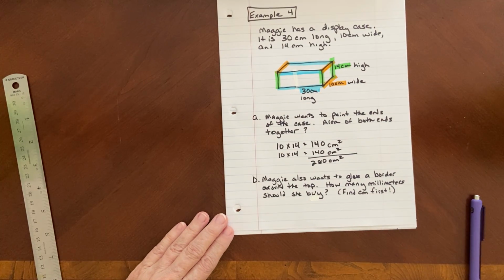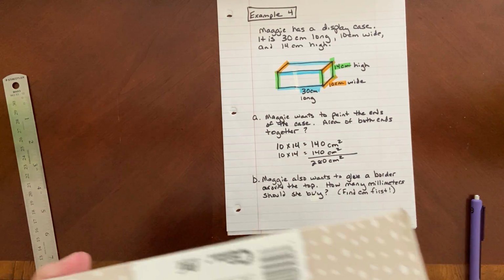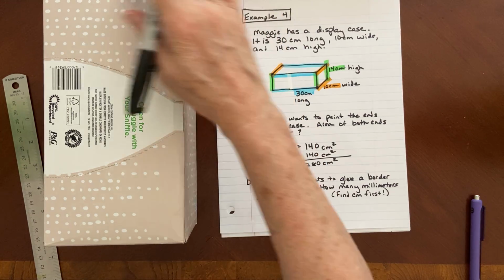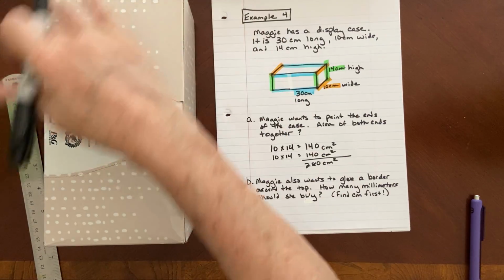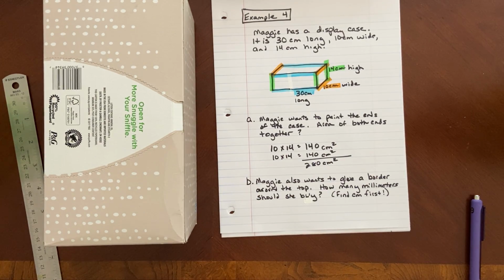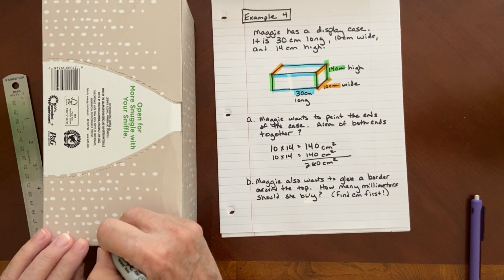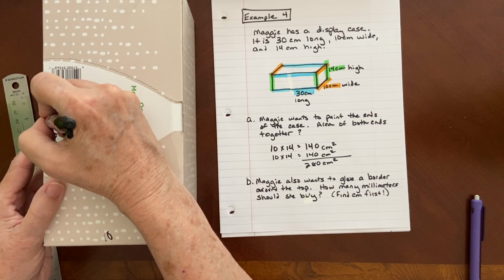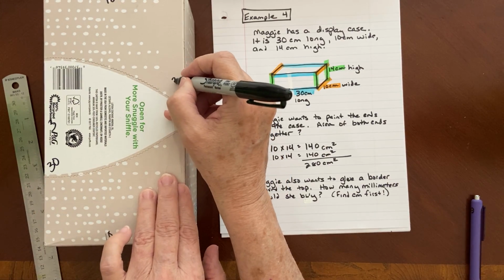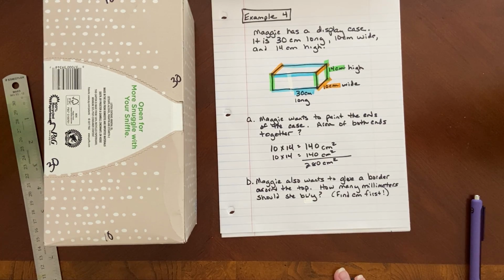Now it says Maggie also wants to glue a border around the top. Okay, so here's my top. Let's do it this way so I have more room. How many millimeters should she buy? So they want to find the distance around. What do you call that? The distance around something. It's not the area, is it? It's perimeter. So I know that this was 10 centimeters. This was, let me do it here, 30. This was 10, and this was 30 centimeters, right? So that's my top. And how do I find that distance around?